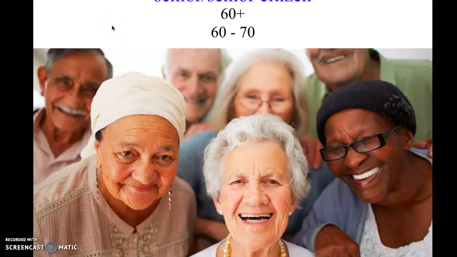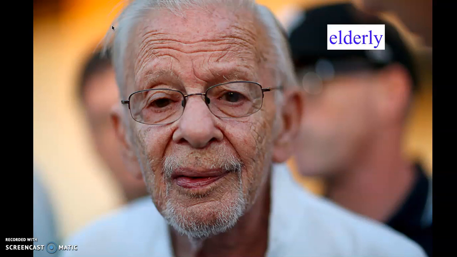Now, as people live longer and longer, I see news stories all the time about people who are celebrating their 100th birthday or more, right? Perhaps like this gentleman here. We might refer to them as elderly, right? Elderly sometimes has a negative idea, but it doesn't have to. It just means that you are older, right?